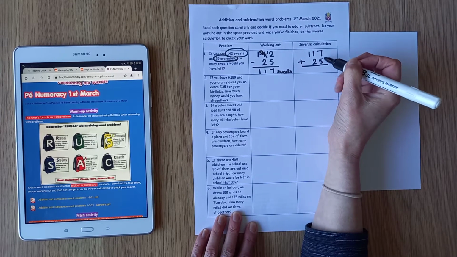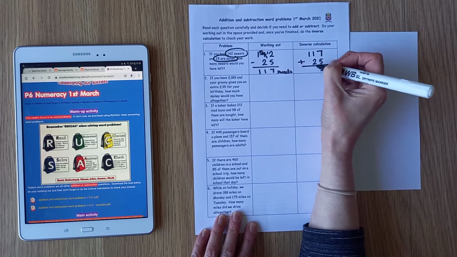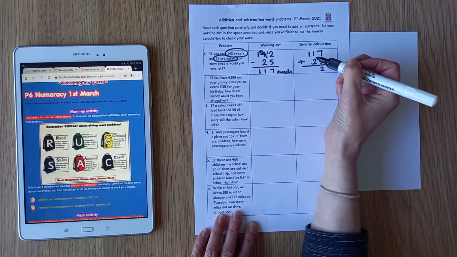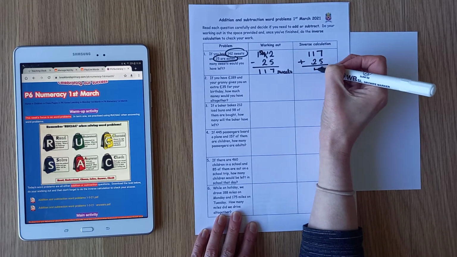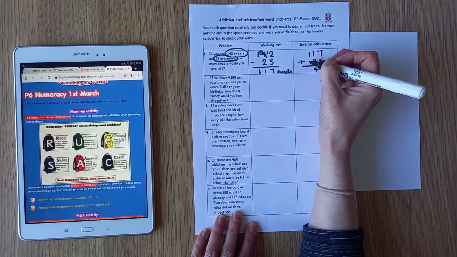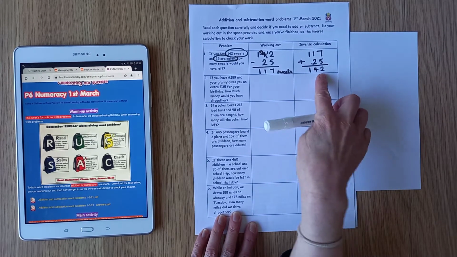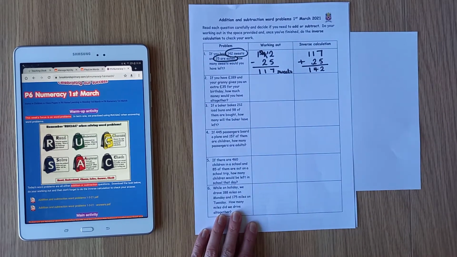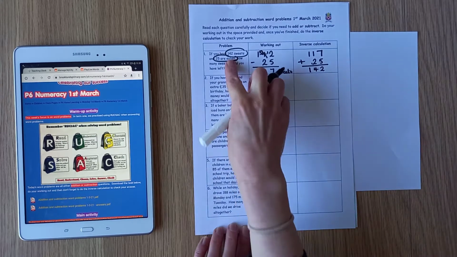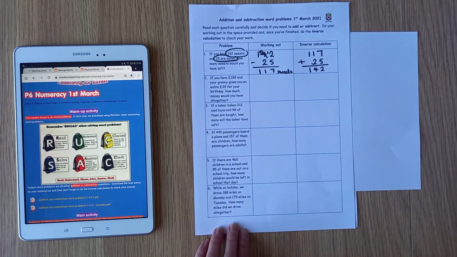Well, let's find out. 7 add 5 is 12, so carry the 1. 1 and 2 and 1 make 4. And 1 and nothing makes 1. So did I get back to 142? Yes, I did. So to start off with today, P6, you have got 6 questions to do. Some of them are adding, some of them are take away. Work out which one is which. So that's how we begin today with our word problems.